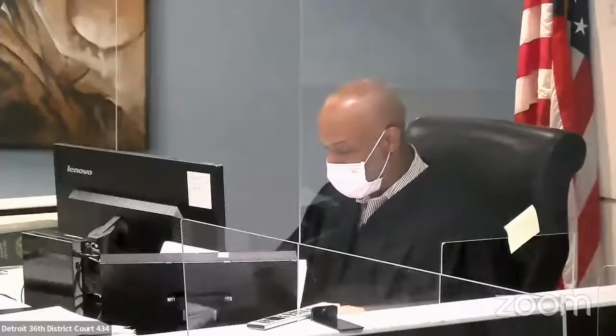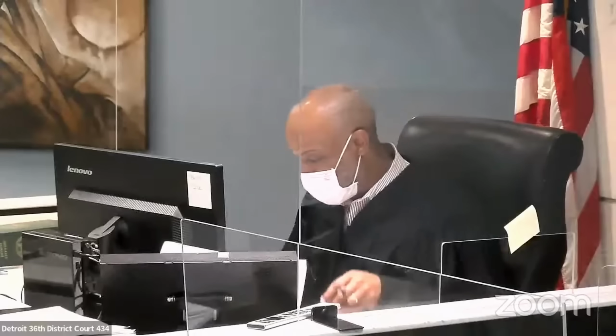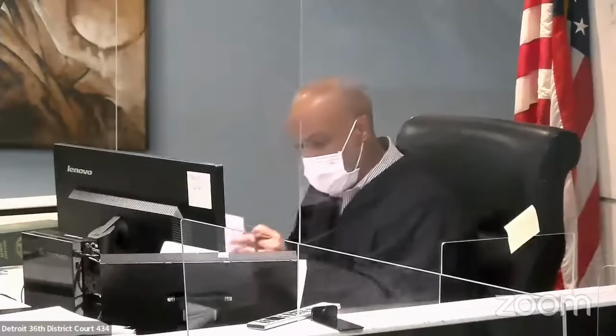Okay, well, sir, I move that we either dismiss this case or move this case to federal court. If the city is the plaintiff or injured party, they cannot also be the judge and prosecutor. File a motion on that, sir.